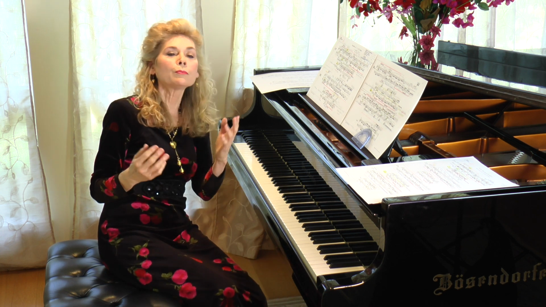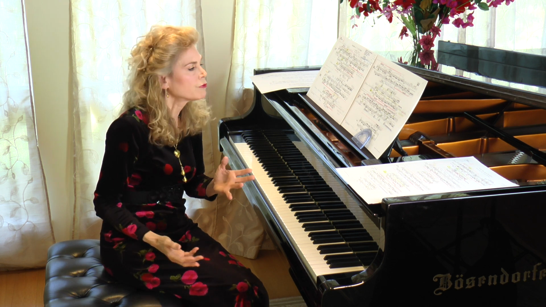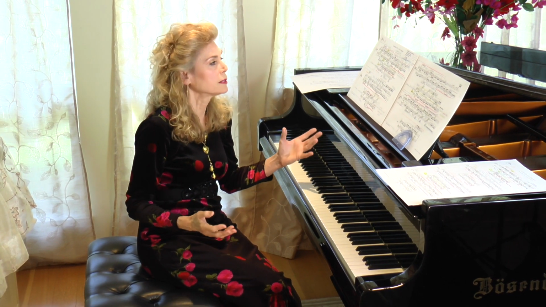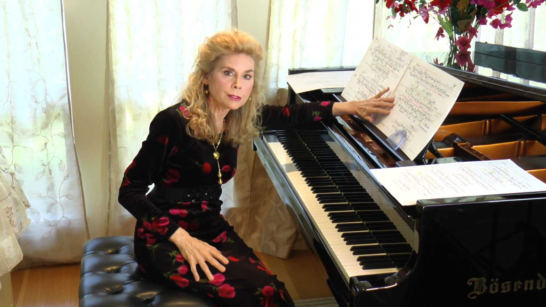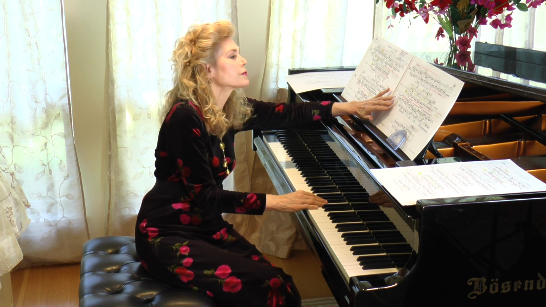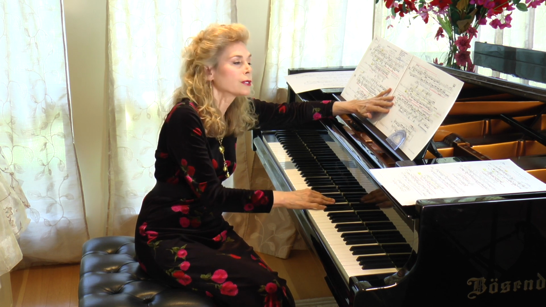I've never done a lesson quite like this before, taking so much time showing how to practice slowly and listen for these gorgeous intervals and these scale passages as we try to learn the piece. So this is measure 13. I want to play just the soprano entry.